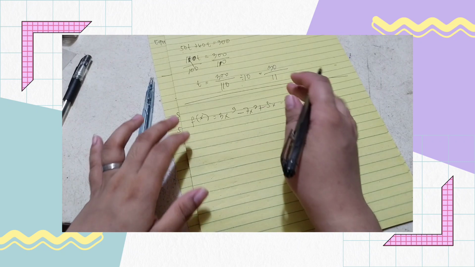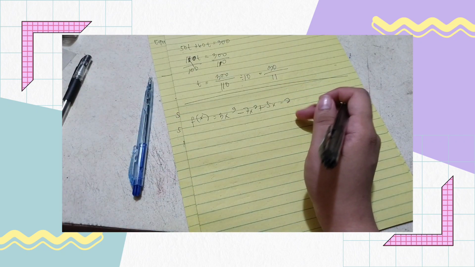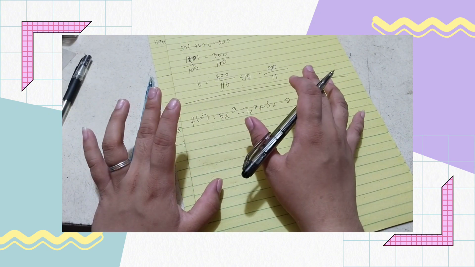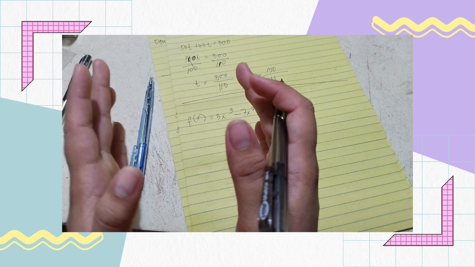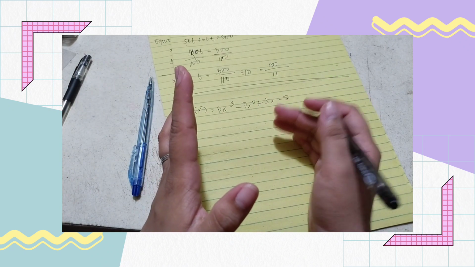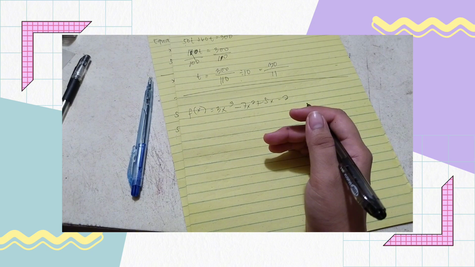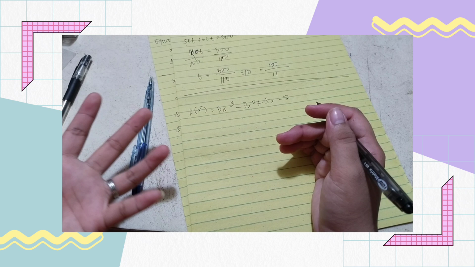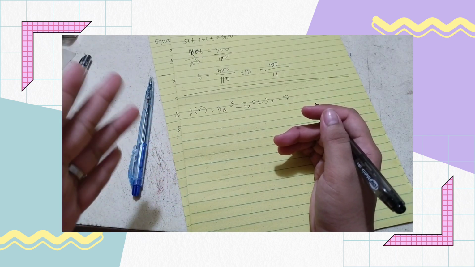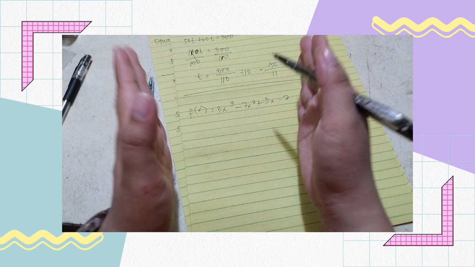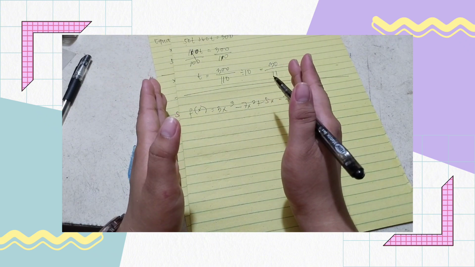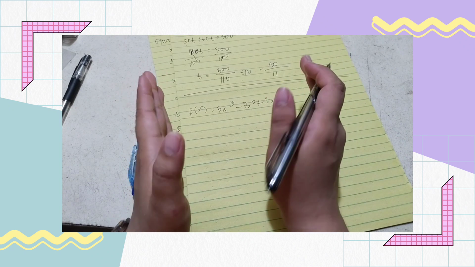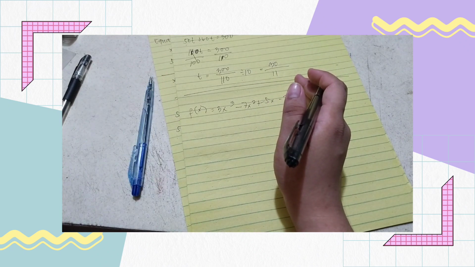So let's try finding the roots with this example. To find the roots of this polynomial equation, we can use methods like factoring, synthetic division, or numerical methods like Newton's method. Let's use the synthetic division method to find the roots of this equation. First, we have to identify the possible roots using the rational root theorem. Second, perform synthetic division to find the roots.